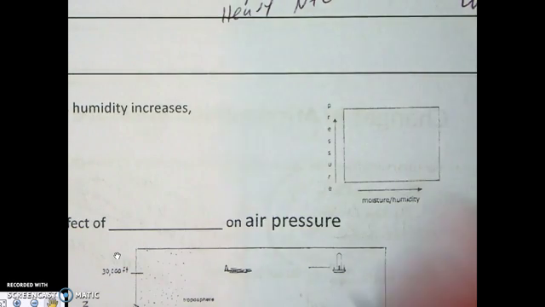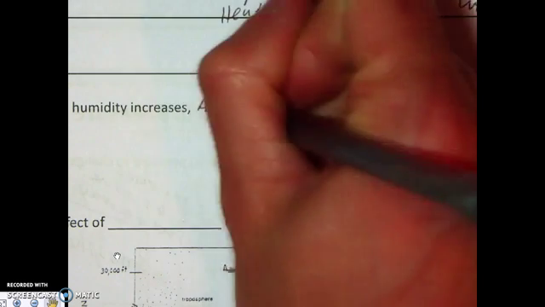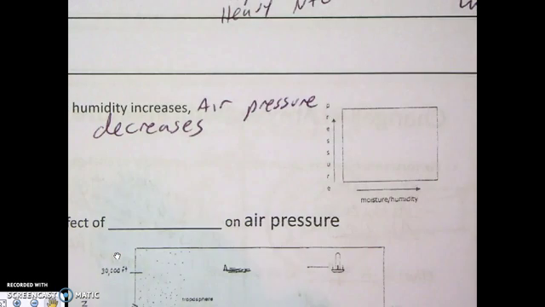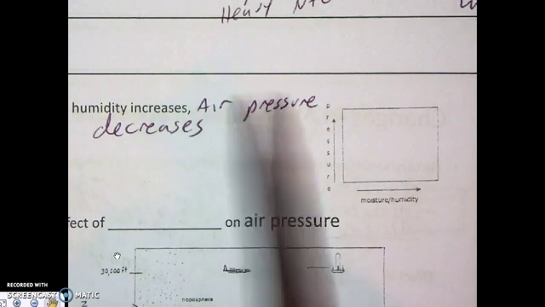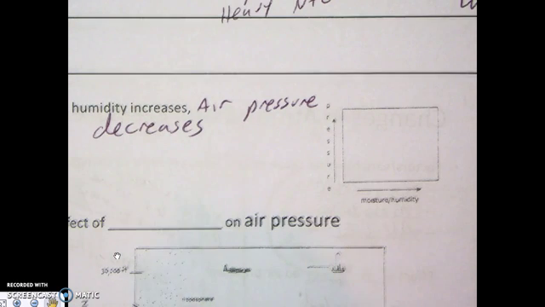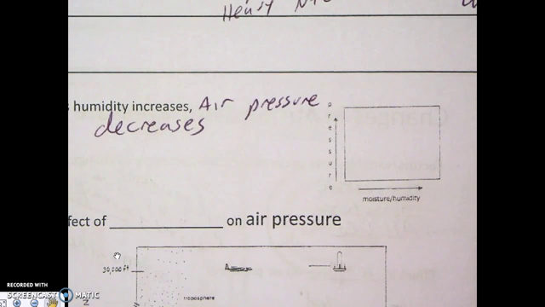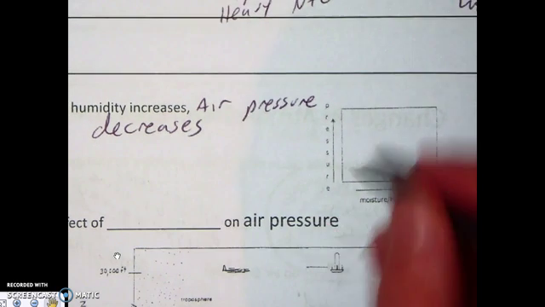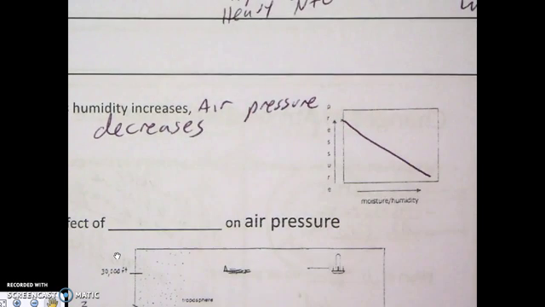So as humidity increases, air pressure decreases. Air pressure actually goes down. So air pressure decreases as humidity increases. Again, we're pushing the nitrogen and oxygen out of the way, replacing it with lighter weight water molecules. That lowers the density and lowers the air pressure. So in this case, our graph is going to slope down like that.